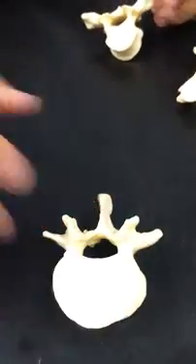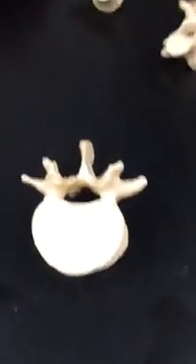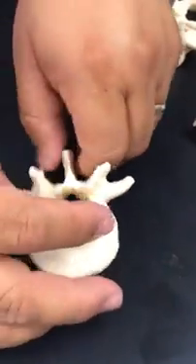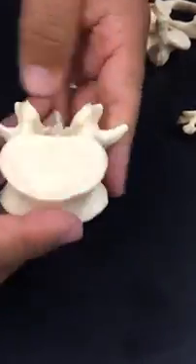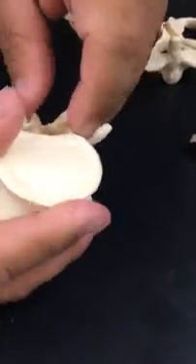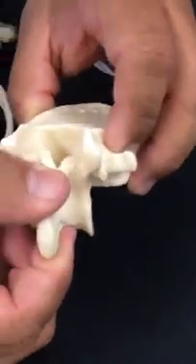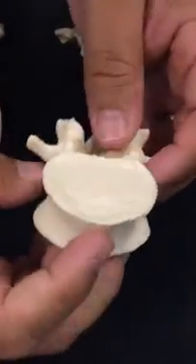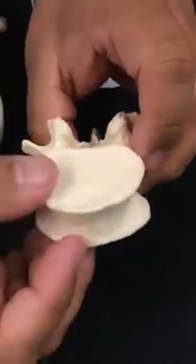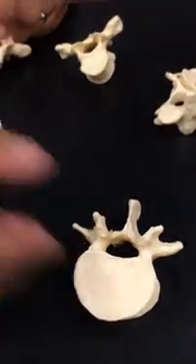And then as far as the lumbar vertebrae, there would be 5 of these total, and the biggest characteristic here is that they're large. You have large bodies to support the weight of the upper body. The spinous process tends to be large and blunt, and that's the biggest feature that you would see there. And those are the vertebrae.